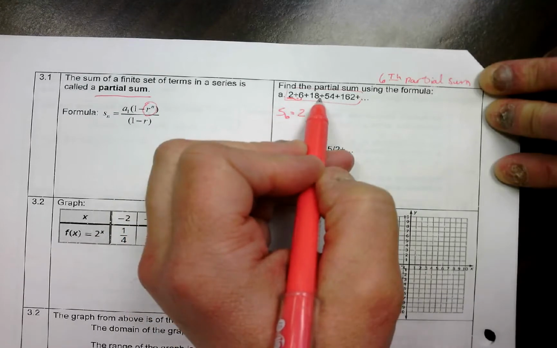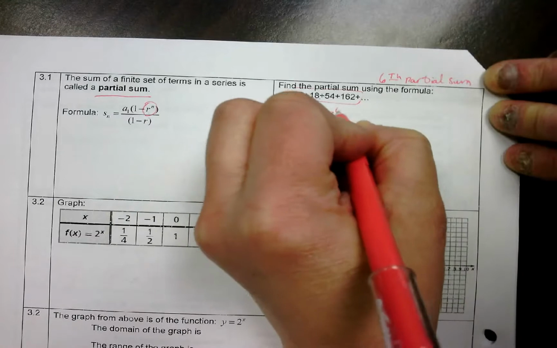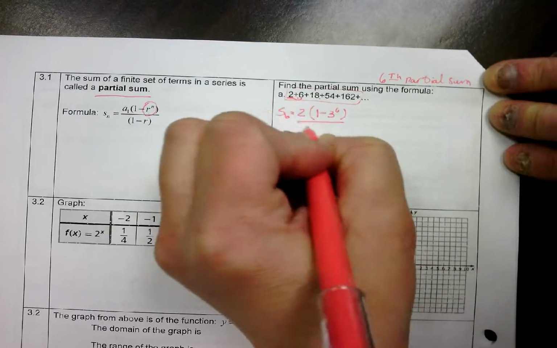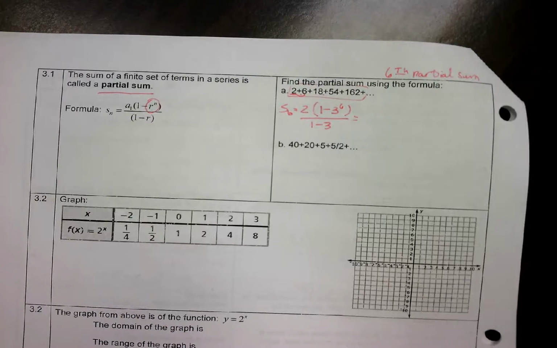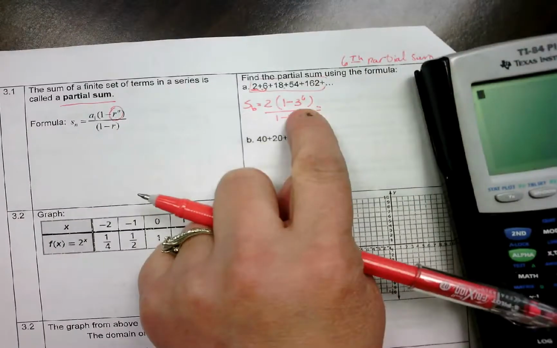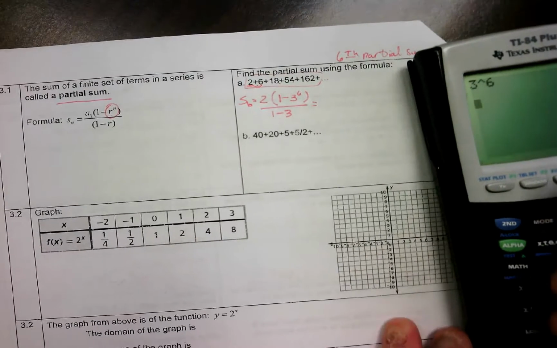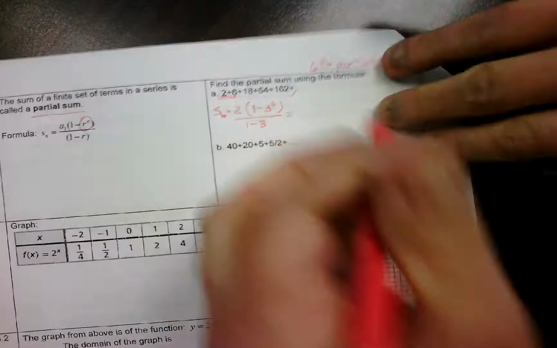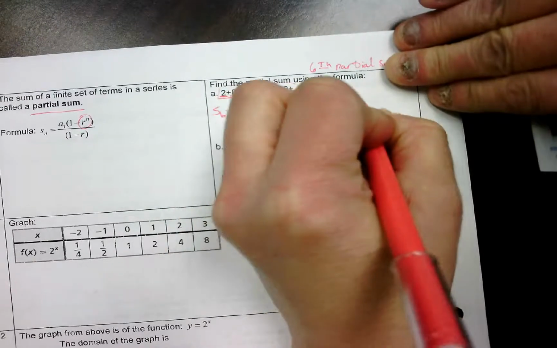So that's going to be 3 to the 6th power all over 1 minus 3. Remember, I said do this without the negative sign. So I'm going to do 3 to the 6th power. That's 729. So now I'm going to have 2 times 1 minus 729 all over negative 2.